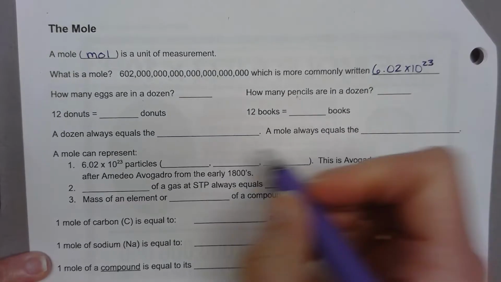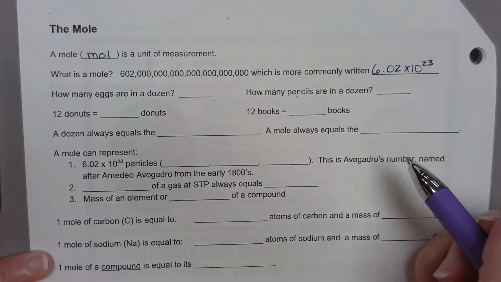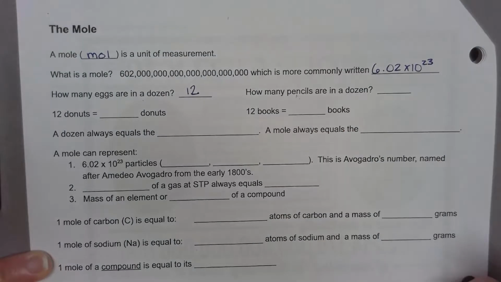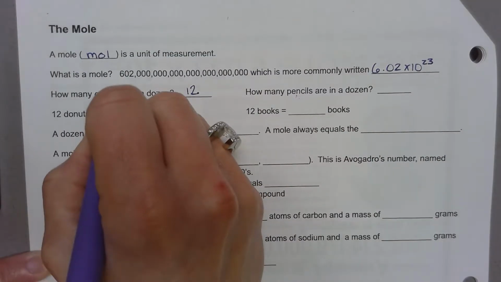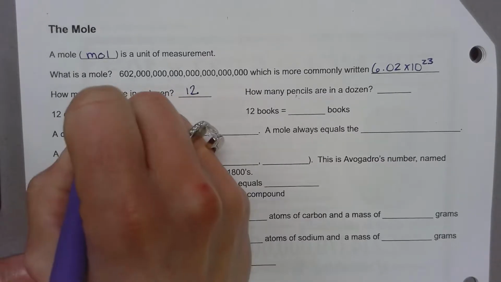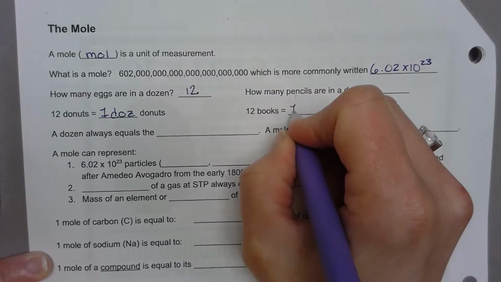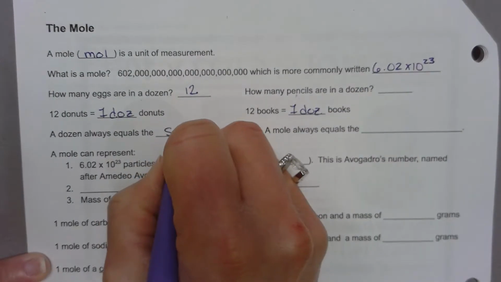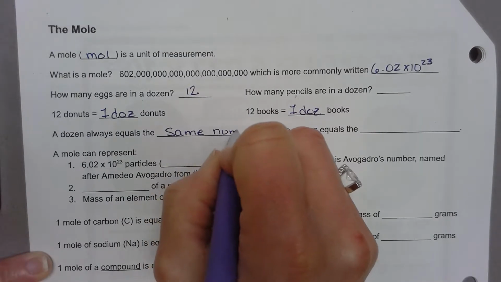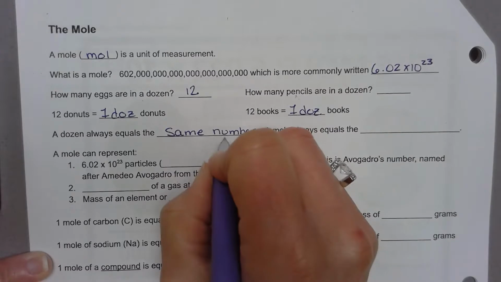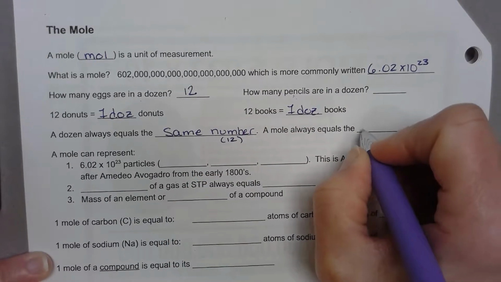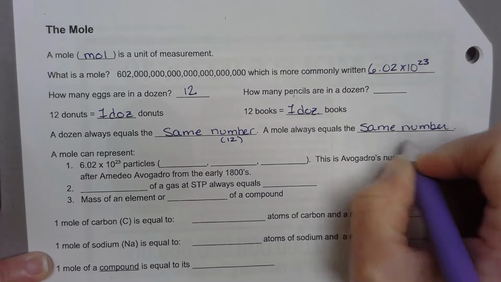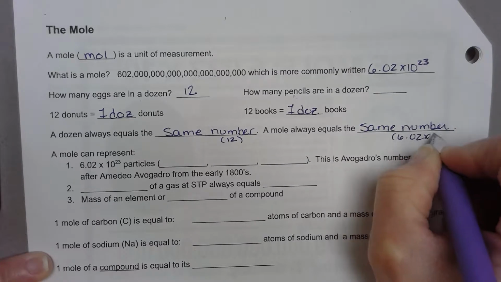And we're just going to go through a little bit of an exercise here. How many eggs are in a dozen? I'm hoping you said 12, so therefore how many pencils are in a dozen? Fill that in. If I asked how many dozen was 12 donuts, you should say 1, which means if we have 12 books, we have 1 dozen books. A dozen always equals the same number. That number is 12. A mole always equals the same number. In this case, it's 6.02 times 10 to the 23rd.